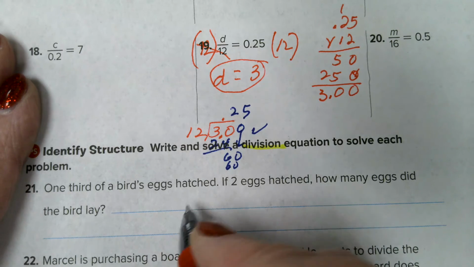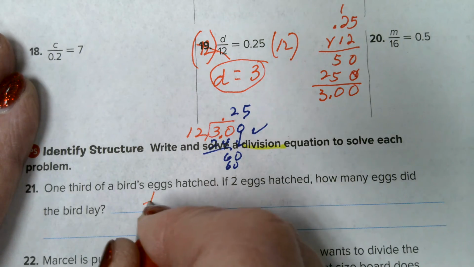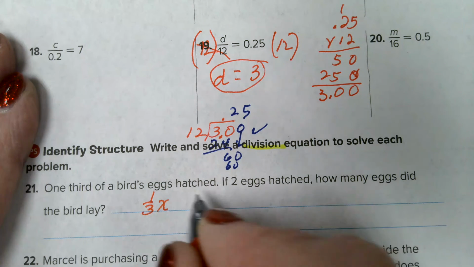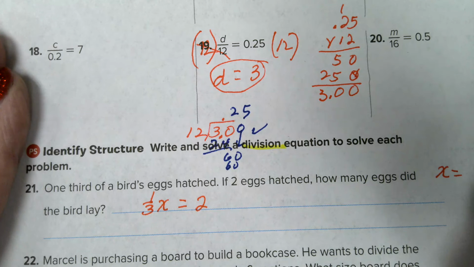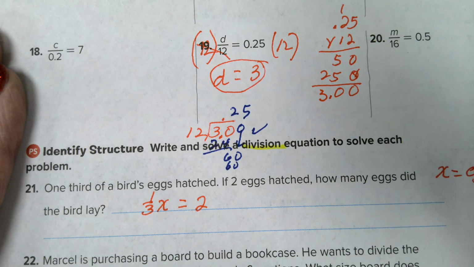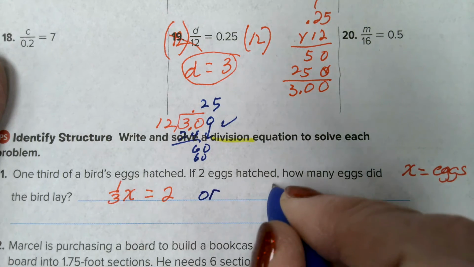All right, so this can basically be written like this. 1/3 x equals 2. X equals eggs laid, I guess.